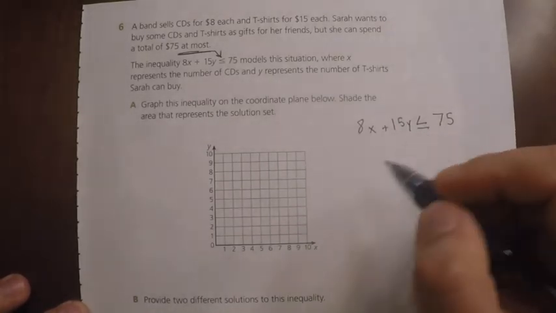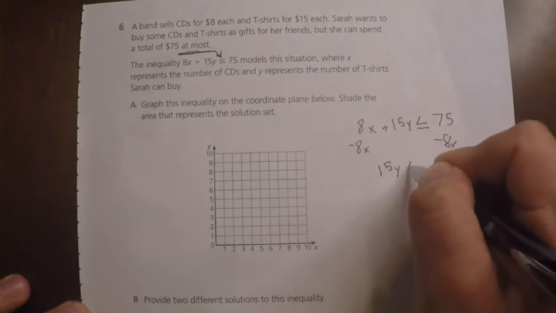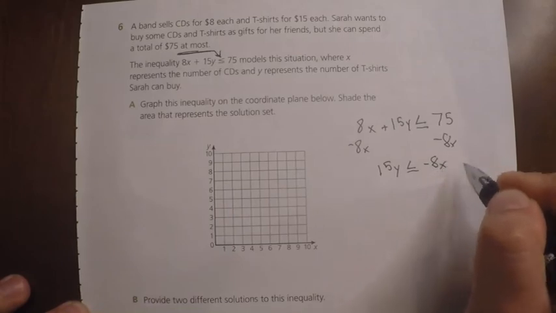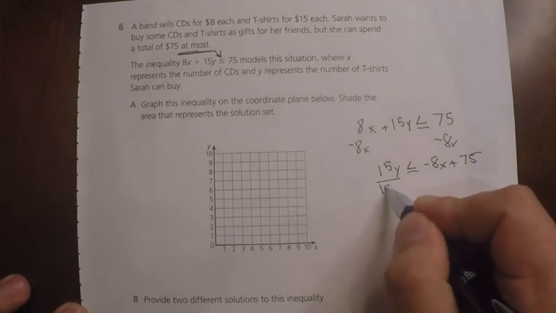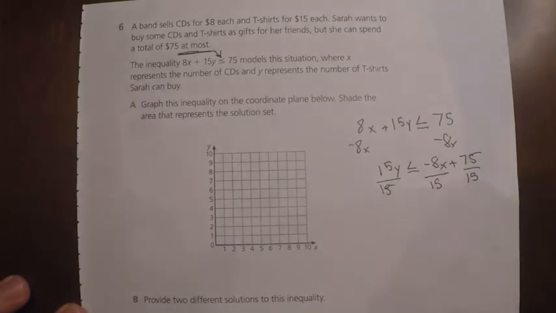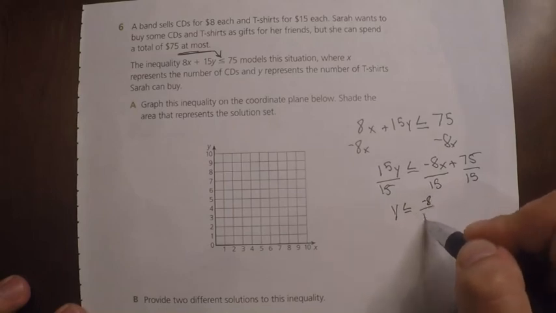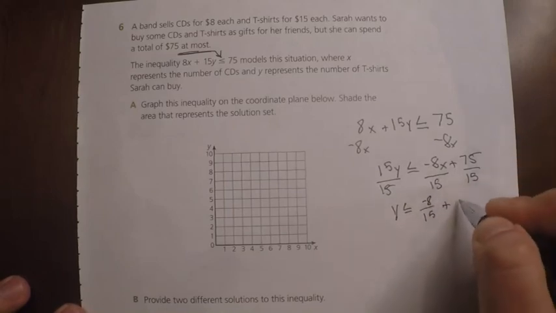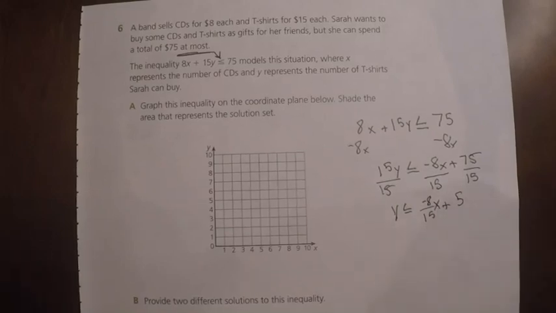If we want to get y by itself, we subtract 8x from both sides. So we have 15y less than or equal to negative 8x plus 75. Then to get y by itself, divide by 15, divide this side by 15, over here by 15. And we get that y is less than or equal to negative 8 over 15 x plus 5. So this is one that you can graph here and then provide two different solutions for this inequality.